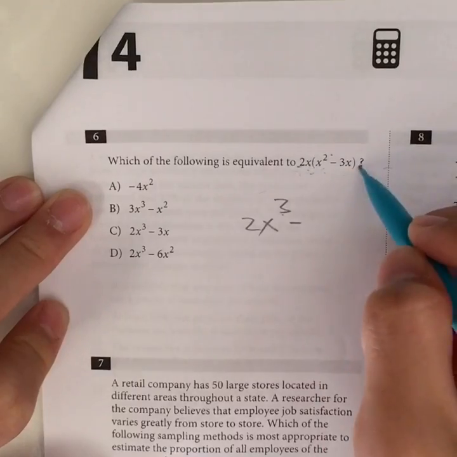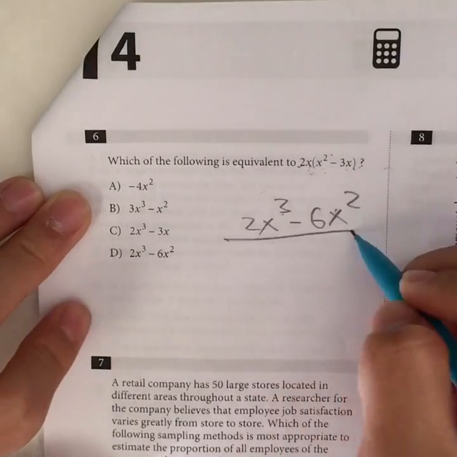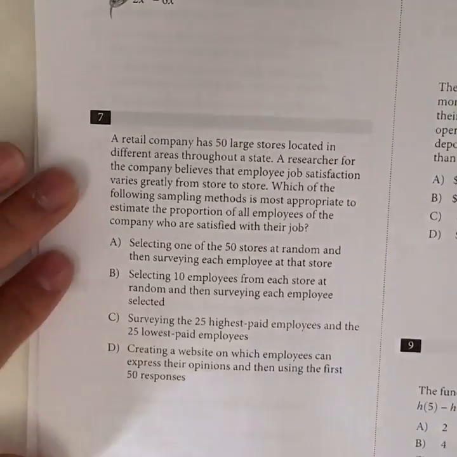Minus 2 times 3 is 6. x times x is x squared. Boom, that's going to be your answer, meaning D is the correct answer. Alright, let's move on to question 7.